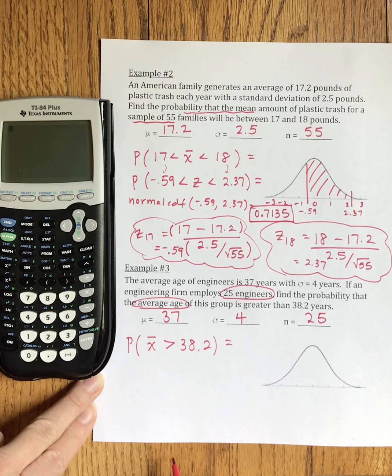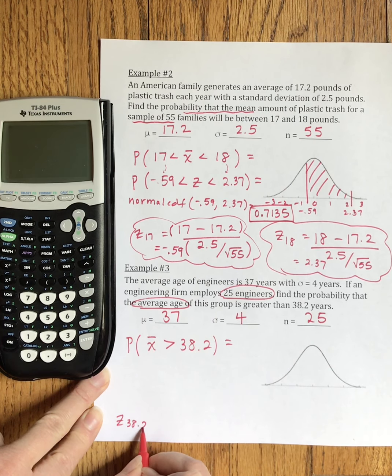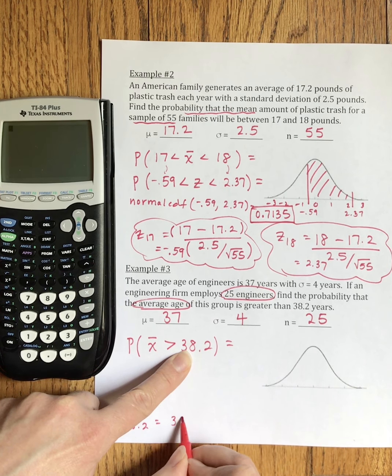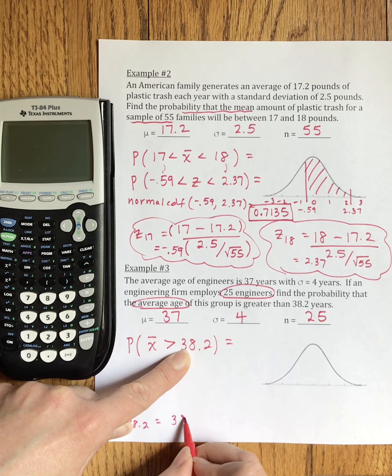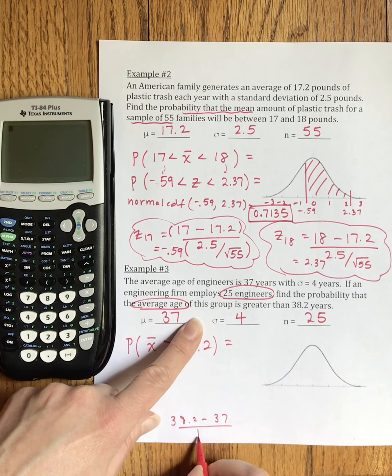I need to find out what z-score is equivalent to 38.2, so let's do a little work there by taking the x bar 38.2 minus the mu 37 divided by the standard deviation 4 over the square root of n, square root of 25. So a little scratch work on the side.